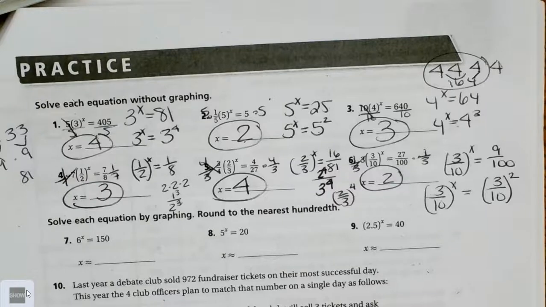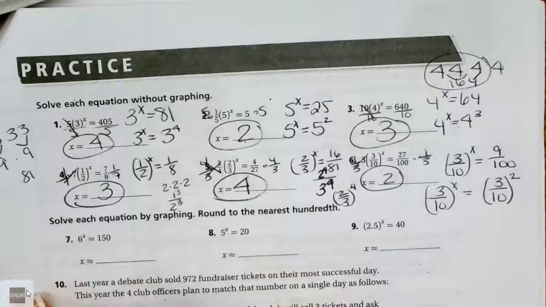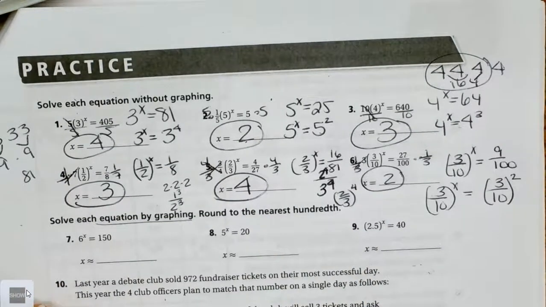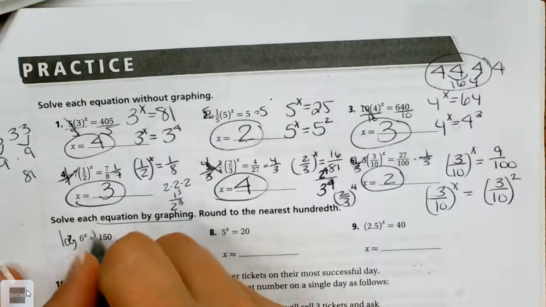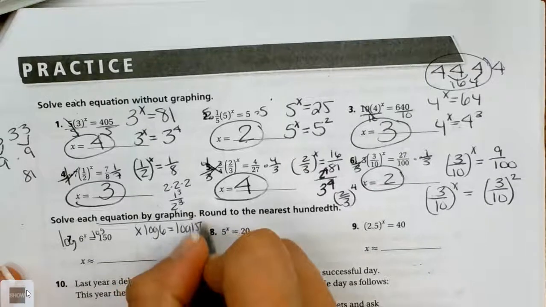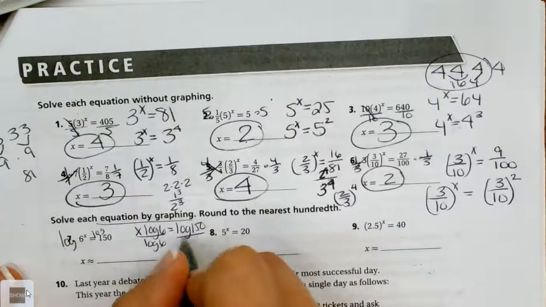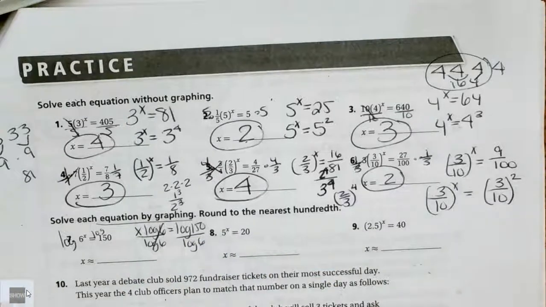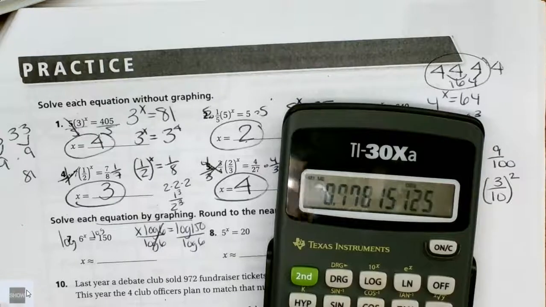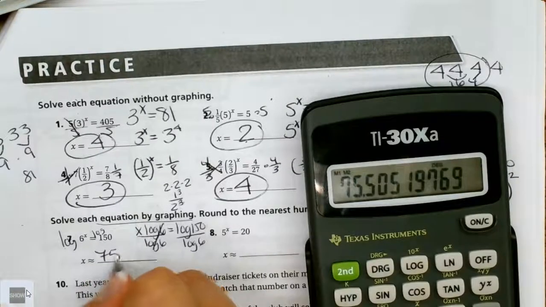All right, guys, so 6 to the x equals 150. It says to solve by graphing, which means these are not going to be nice and work out. So instead of graphing, because that's just really annoying, take the log of both sides. x log 6 equals log 150. Log 150 divided by log 6 equals, I got 75.5.